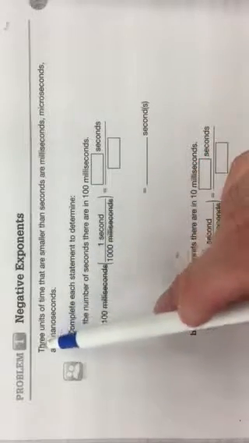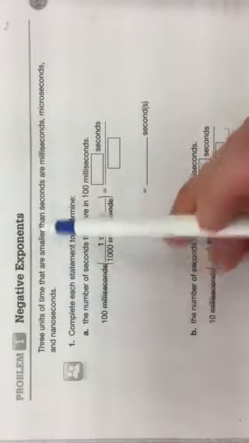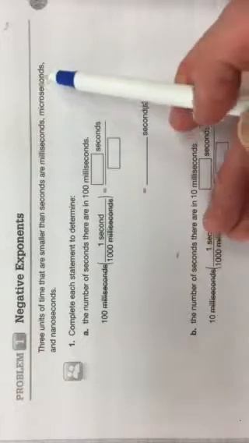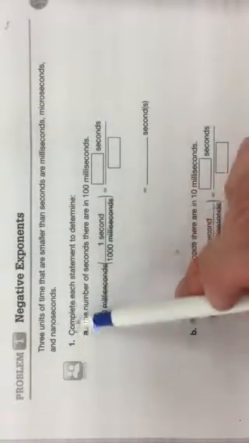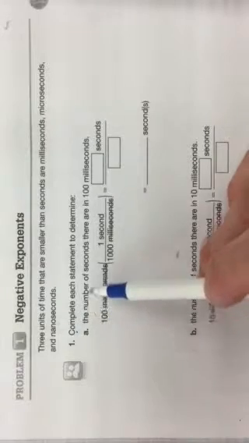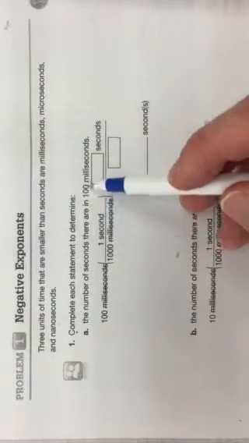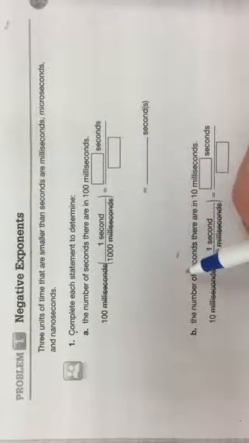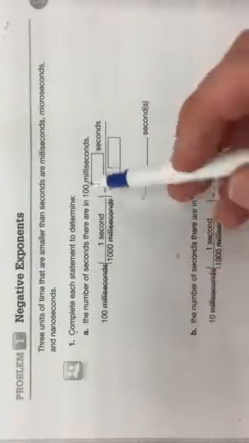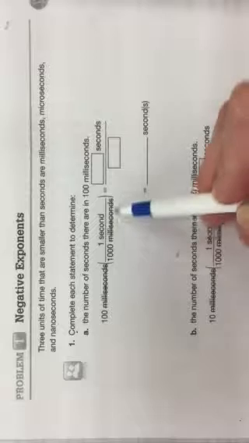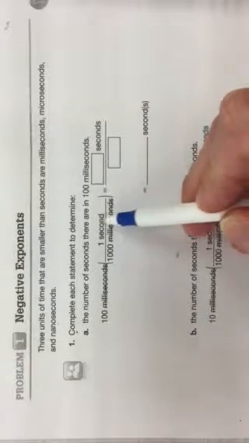So the instructions here say three units of time that are smaller than seconds are milliseconds, microseconds, and nanoseconds. And they want us to complete each statement to determine the number of seconds there are in 100 milliseconds. Okay, so notice it's just a multiplication problem. We know there's 1,000 milliseconds in 1 second.